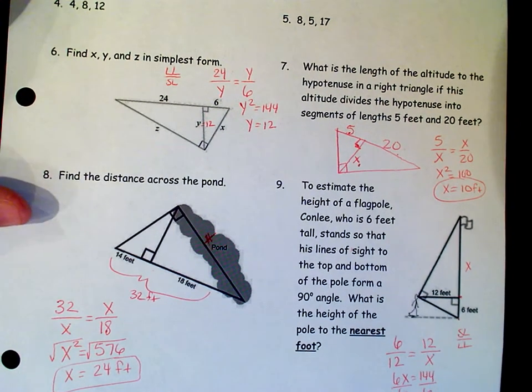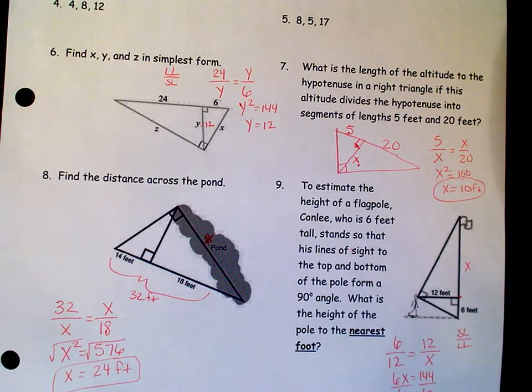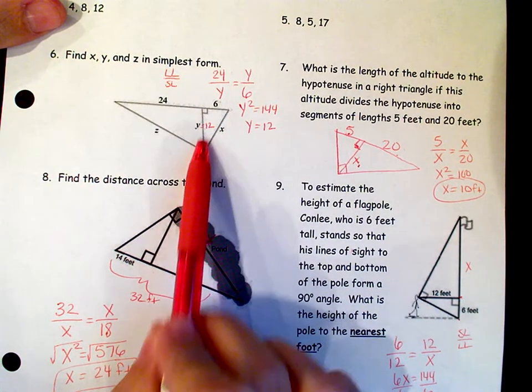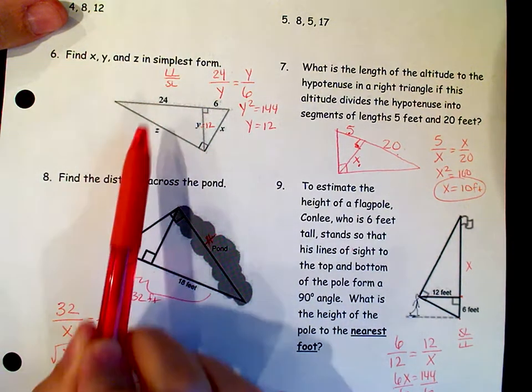All right, number 6 says to find x, y, and z in simplest form. I'm going to work this two different ways, one using Pythagorean theorem and one just setting up proportions. But both of them start off the same way. So the first one that we're going to find is the altitude. And we're going to use the ratio long leg to short leg.